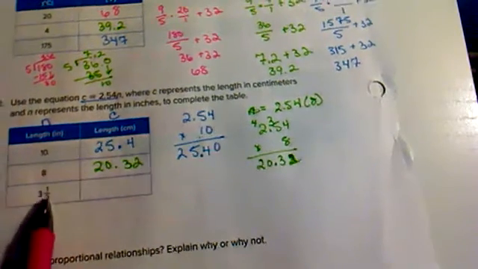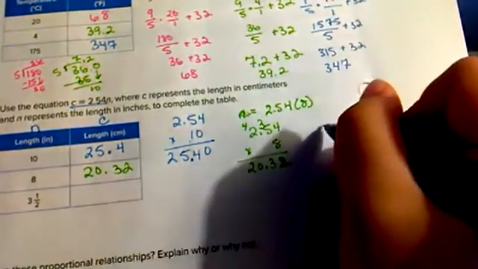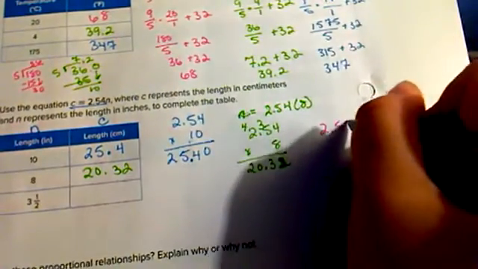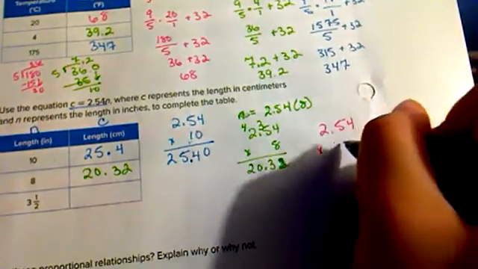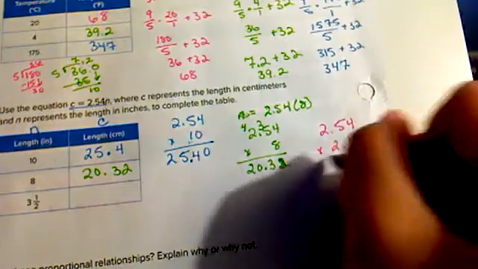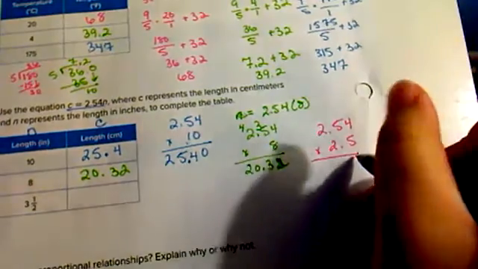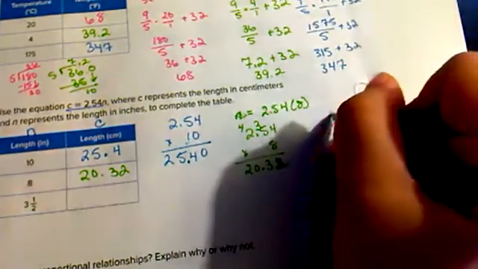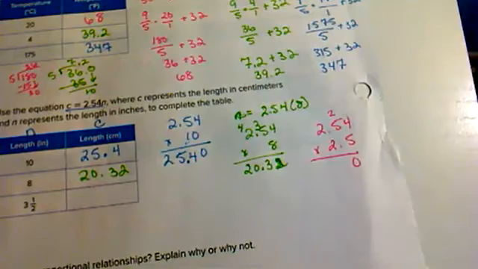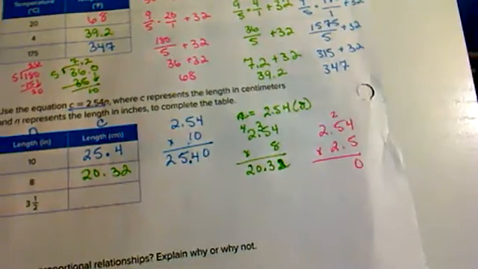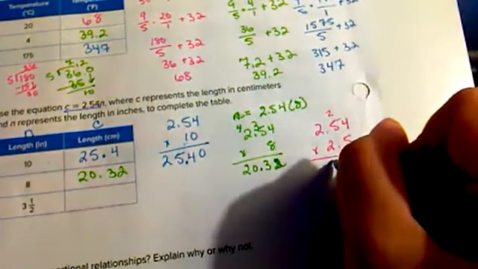We have a fraction here, but this is 1/2, so it's an easy one to convert. So we can do 2.54 times 2 1/2. So 5 times 4 is 20, carry the 2. 5 times 5 is 25, plus 2 is 27.